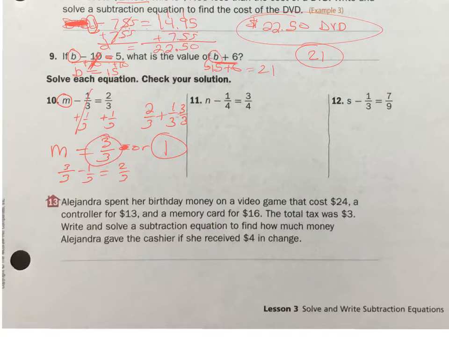Okay? This one, I want to find what n is all by itself. I'm going to add a fourth to each side. So I get n equals, those cancel each other out, 3/4 plus 1/4. Same denominator, so it's 4. 3 plus 1 is 4. 4 over 4, which is 1 again. Okay? Now let's try that. 4 over 4 minus 1/4 equals 3/4. And that is accurate. So it is 1.